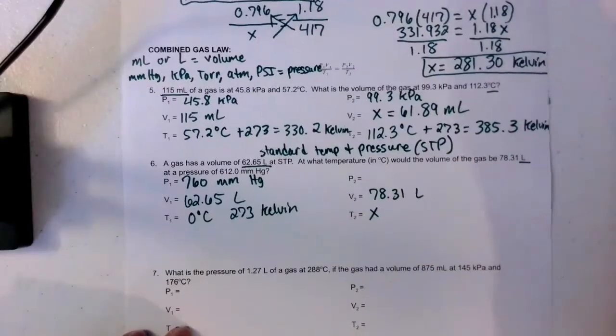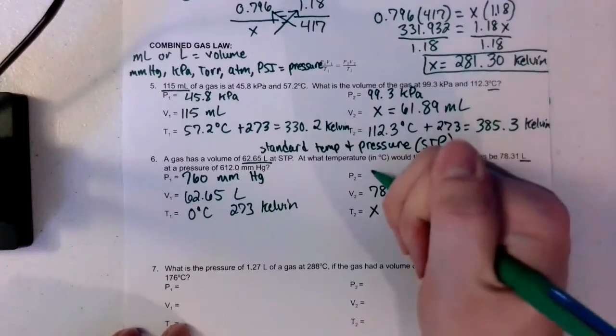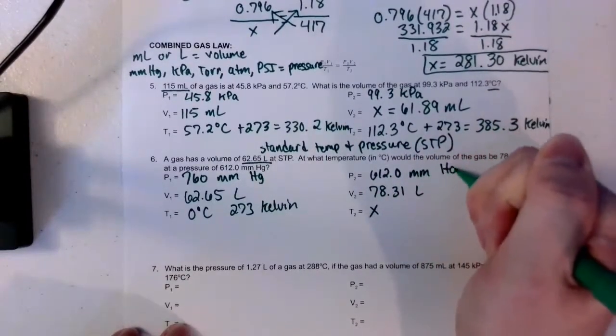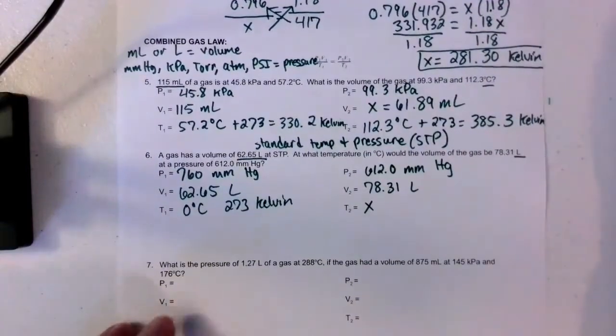Alright, and then the pressure that's associated with that is 612.0 mmHg. Do you really need the 0.0? Not really, they just gave it for some reason.